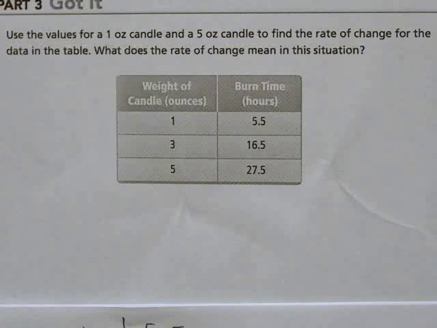All right, let's take a look at another. In this problem, it tells us to use the values for a 1-ounce candle and a 5-ounce candle to find the rate of change for the data in the table. What does the rate of change mean in this situation? And that's the key here. What does the rate of change mean? Well, let's look at what's going on here.